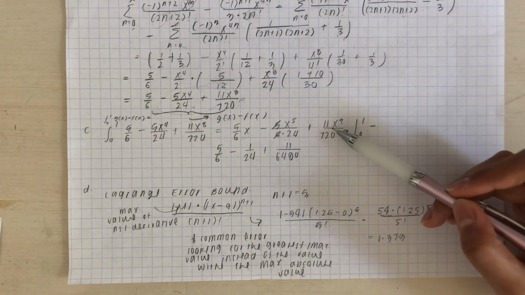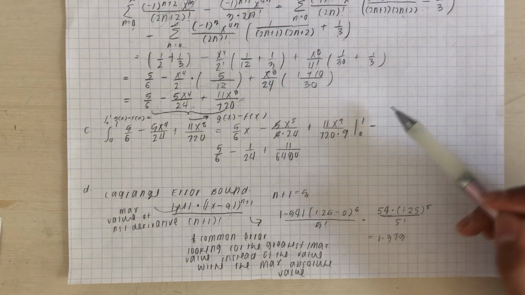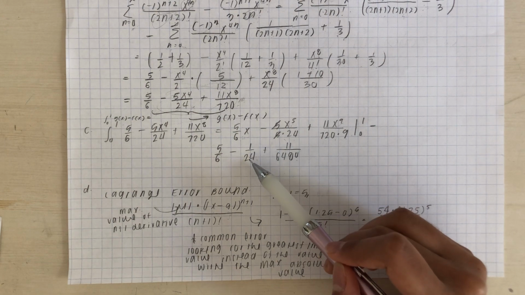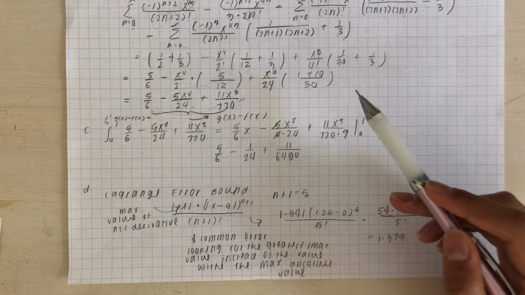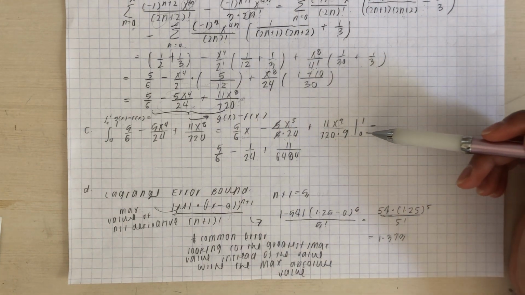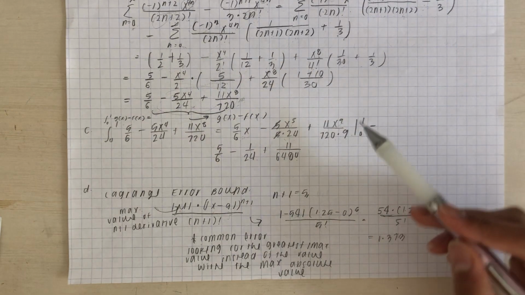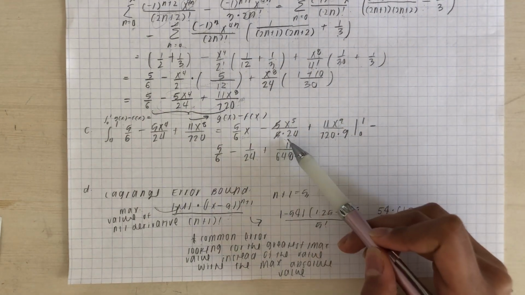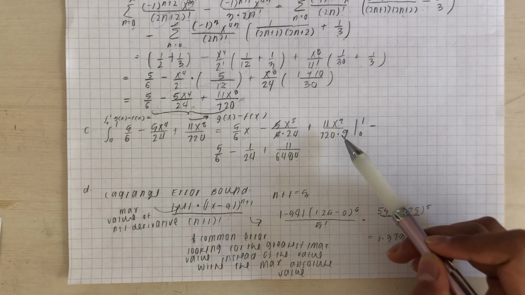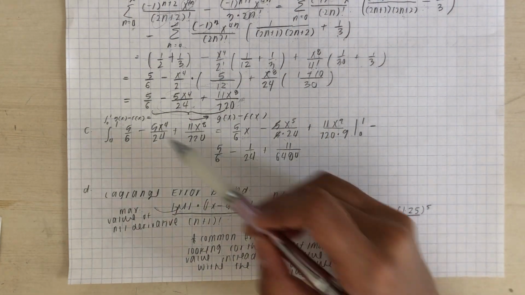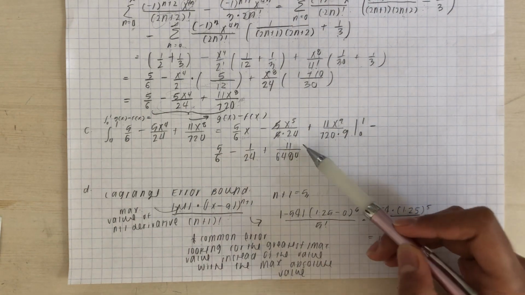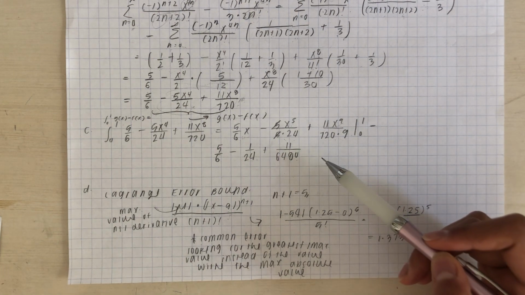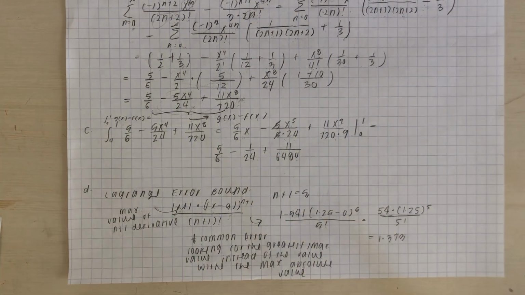So when you plug in 1 into each respective antiderivative component, you get 5/6 minus 1 over 24 plus 11 divided by 6,480. And if we were to subtract 0 plugged into all the antiderivatives, that would just be 0, because each antiderivative component has an x term. So our final answer for the integral from 0 to 1 of g of x minus f of x is going to be 5/6 minus 1 over 24 plus 11 divided by 6,480. Since this component of the problem is no calculator, we can just leave the fractions in this manner.